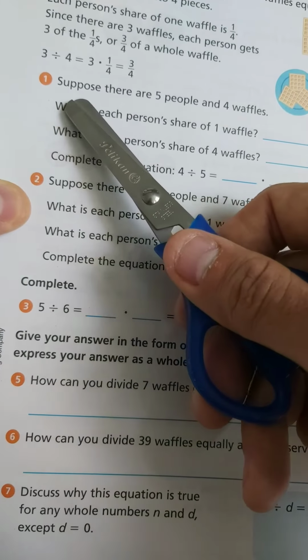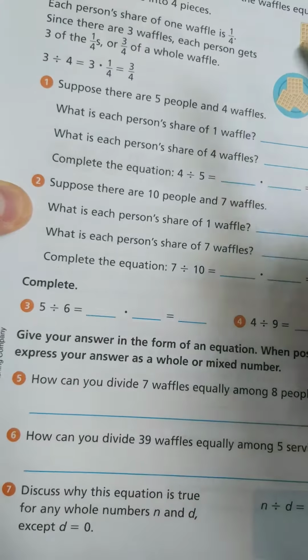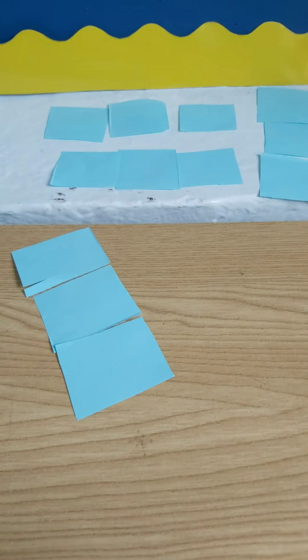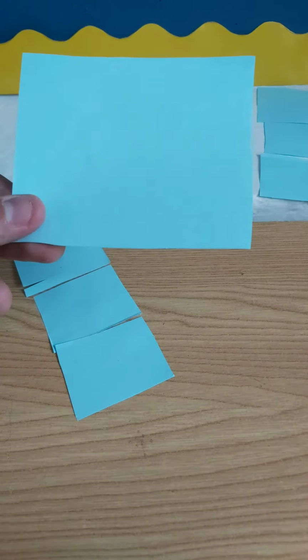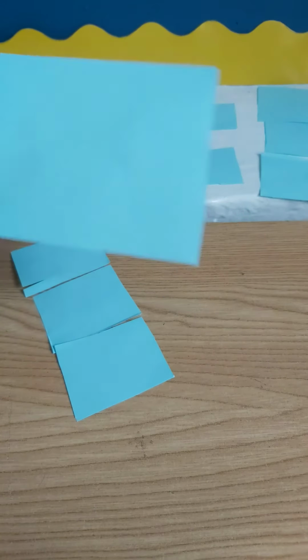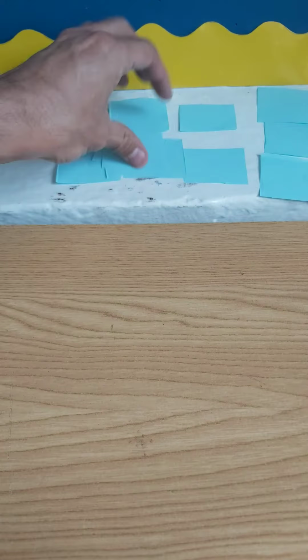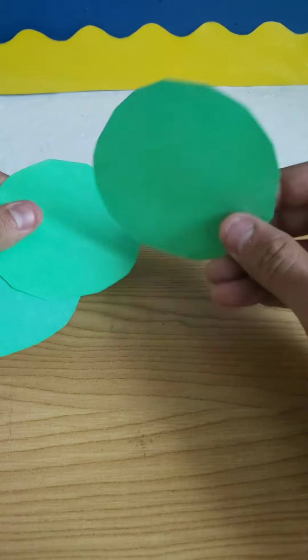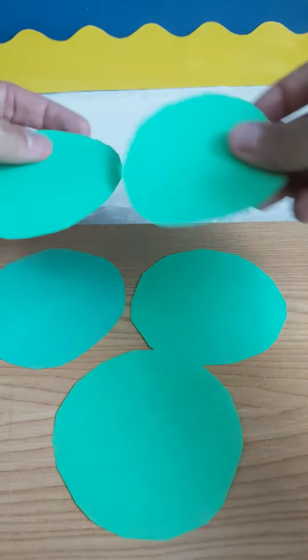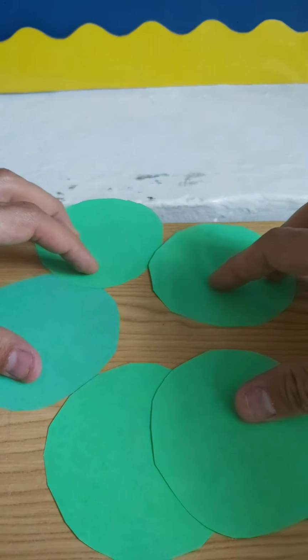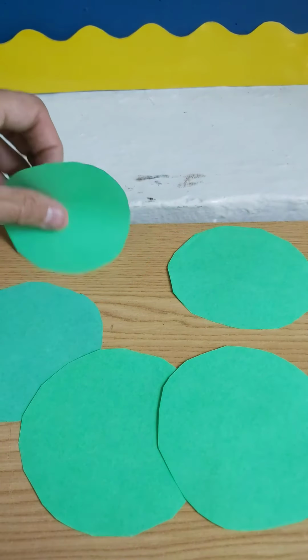Now, let's do the next one. Suppose there are 5 people and 4 waffles. How are we going to divide a square waffle into 5? Well, I thought about it, and you can have other shaped waffles. So here you have some green waffles, and I made them the shape of little tacos.